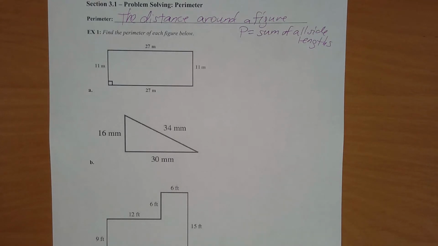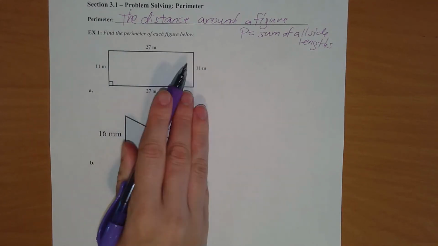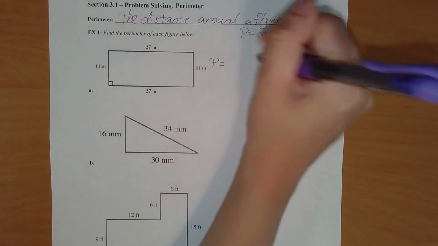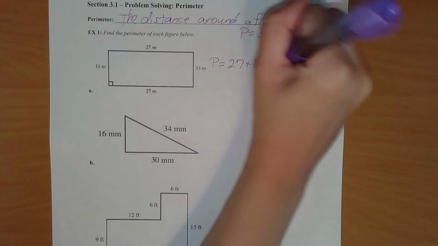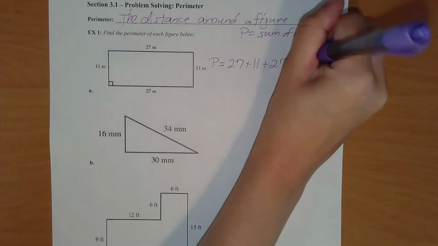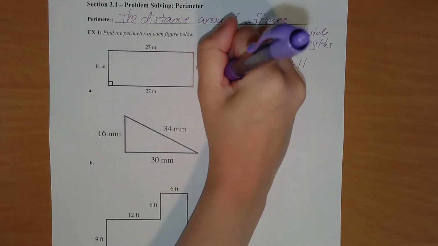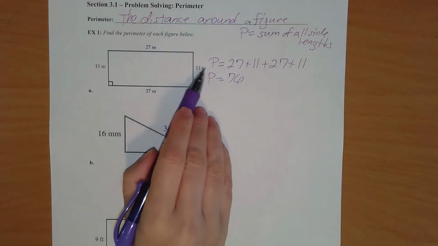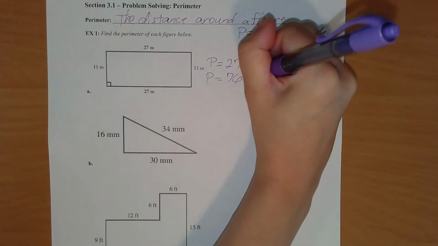of each one. In part A, I have a nice rectangle where the width is 11, the length is 27, and let's find the perimeter. So to find the perimeter, you add all four sides together. So we'll add 27 plus 11 plus 27 plus 11. That's it. Once you add all of those up, you'll get a perimeter of 76. The units are the same as the units of measurement, so it's still in meters.